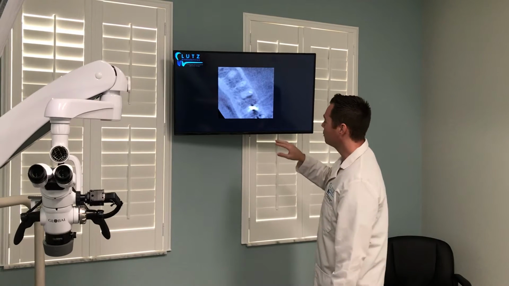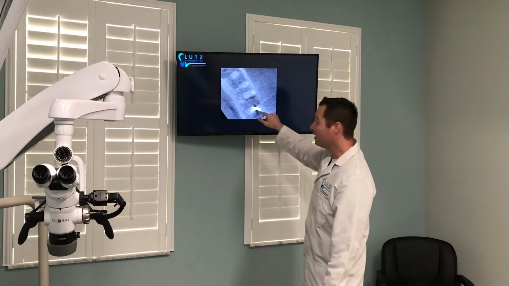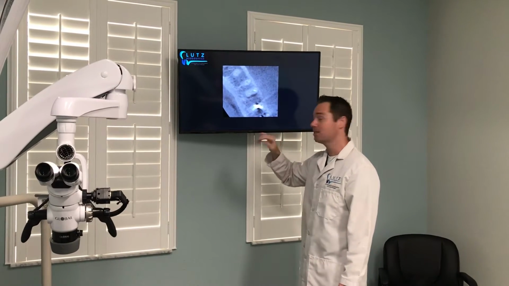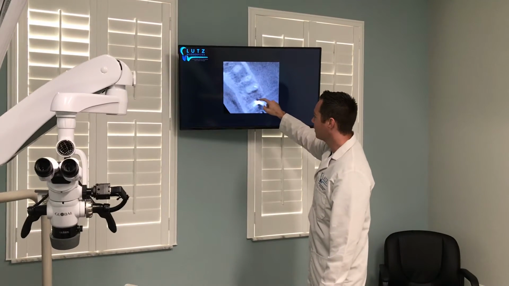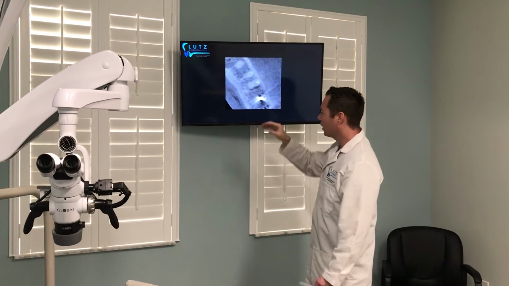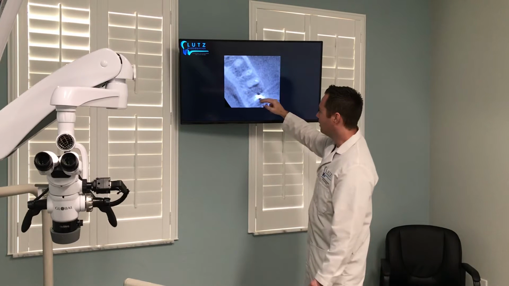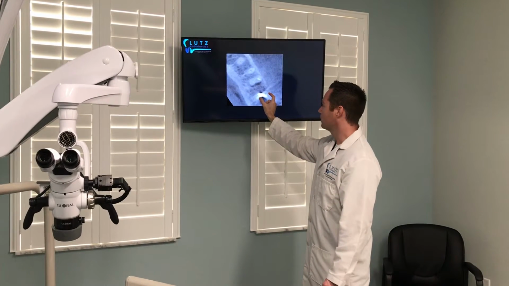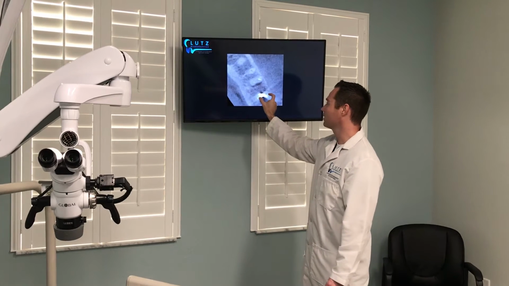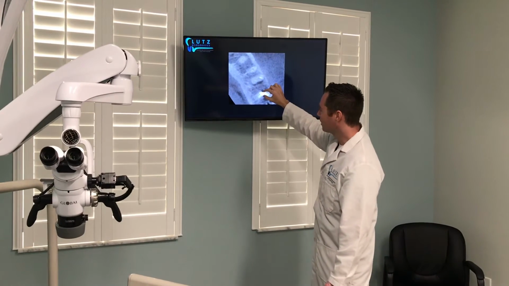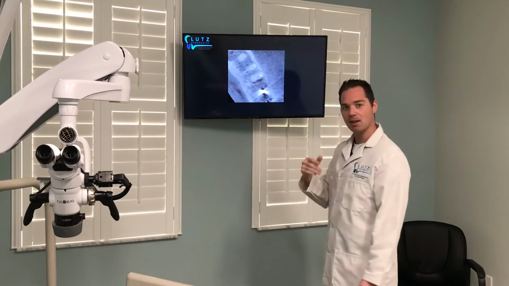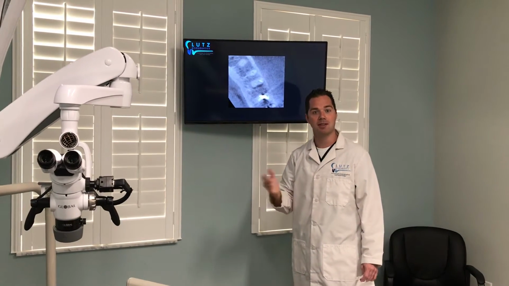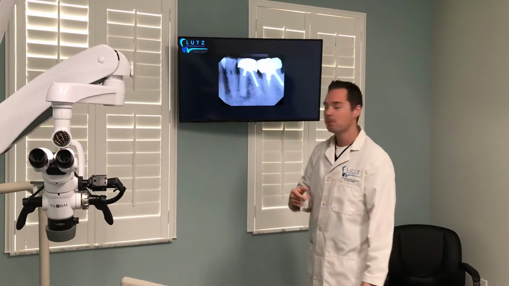And this again shows you a really good appreciation of how big that post is in that distal root. So this is an outline of the root form. And the root has a concavity in the mesial distal direction. In the buccolingual direction, it's much wider. But in this direction, there's not much of a margin of safety. Very high risk of fracturing the tooth if you were to take that post out. Go ahead and go to the next slide.